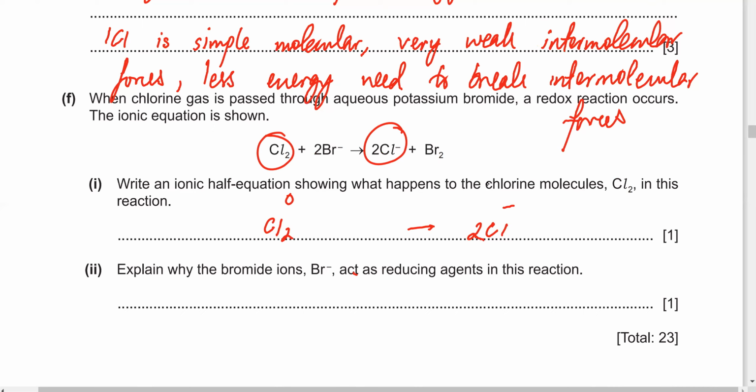If the charge decreases, is this reduction or oxidation? This would be reduction, so that means a gain of 2 electrons. Remember, OIL RIG: reduction is gain of electrons. Is this clear? Yeah.